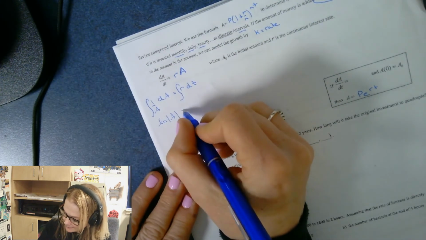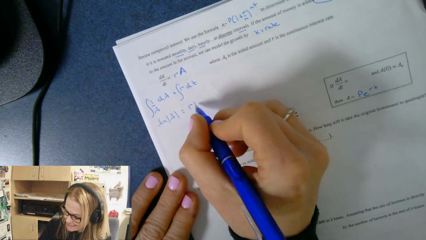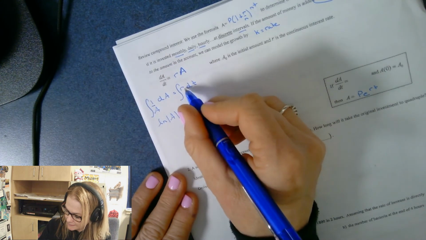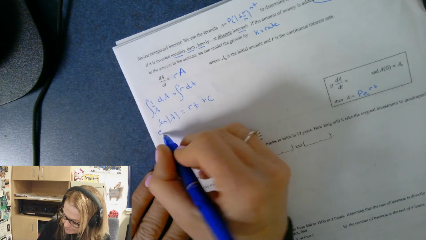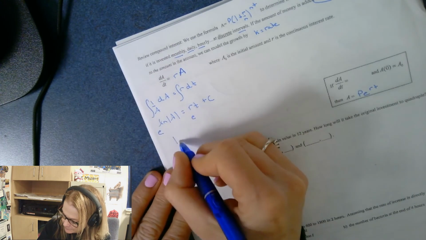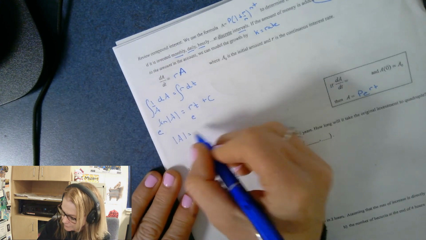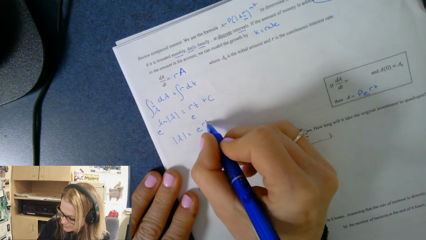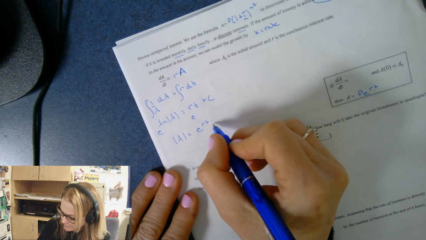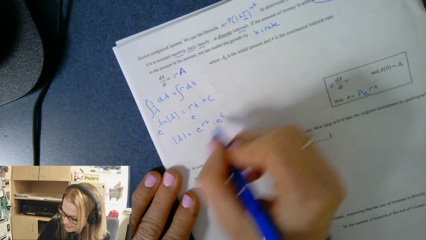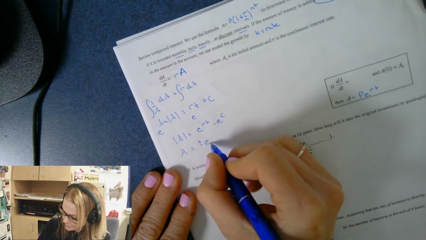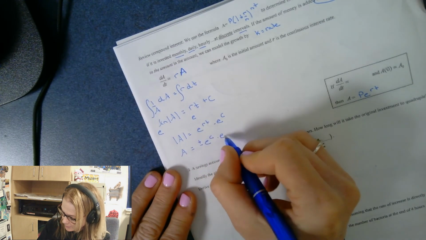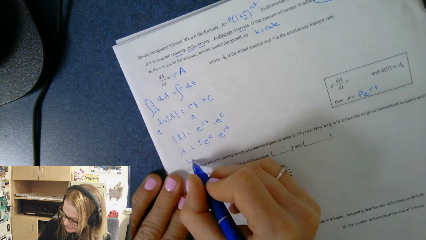ln of A is going to be equal to RT. Okay, we're bringing in the T plus C. All right, exponentiate both sides. So the absolute value of A is equal to e to the RT times e to the C. Dealing with absolute values, we get plus or minus e to the C, times e to the RT.